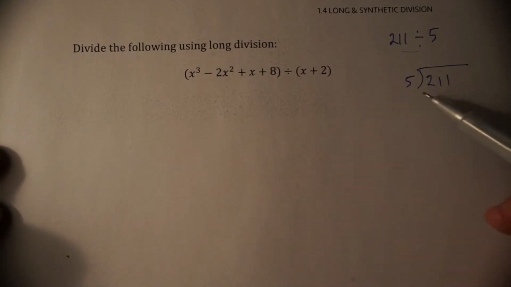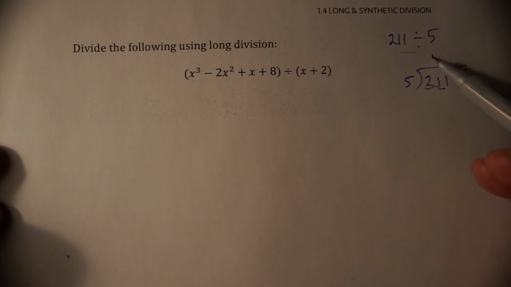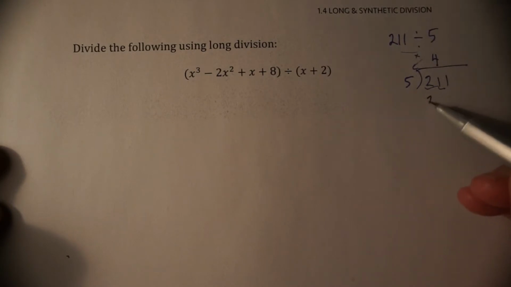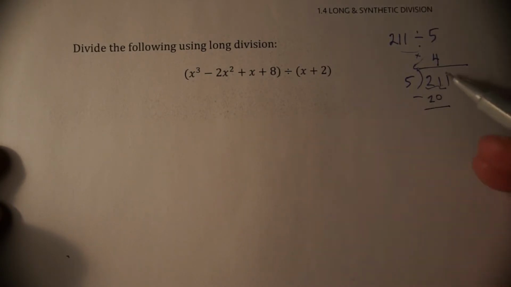And then you're going to say, okay, how many times does 5 go into 2? Well, it doesn't, so I have to go to the next one. How many times does 5 go into 21? Well, 4 would be the closest. 4 times 5 is 20. So I put the 4 up, and then I multiply the 4 by 5, and I get 20. And then I subtract. 21 subtract 20 gives me 1.